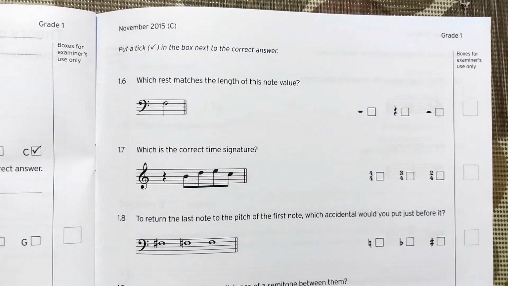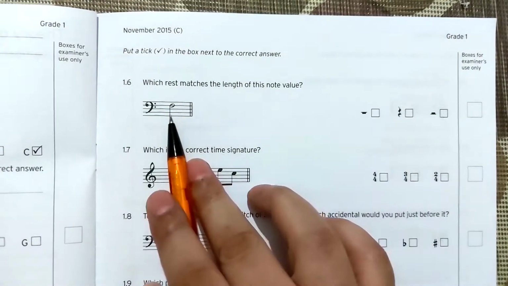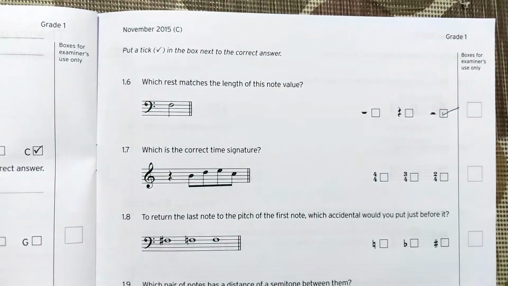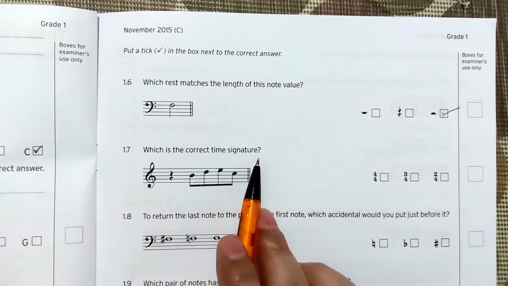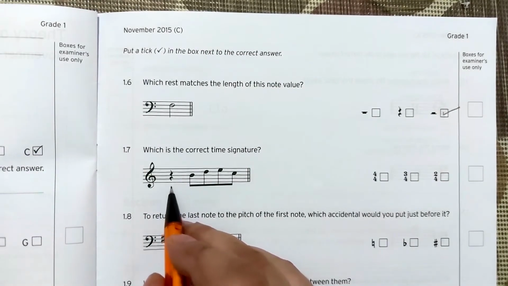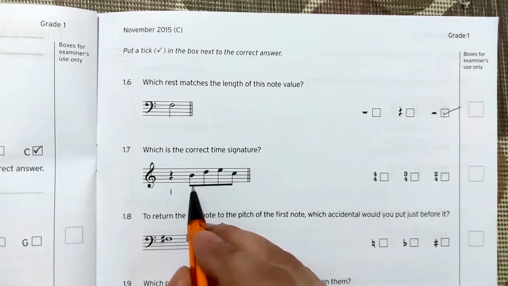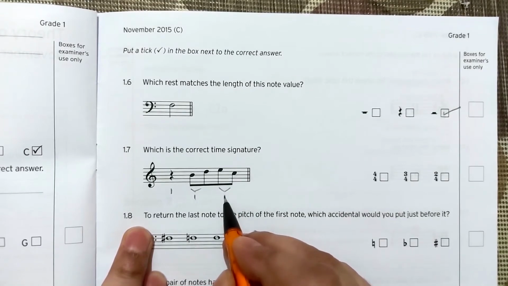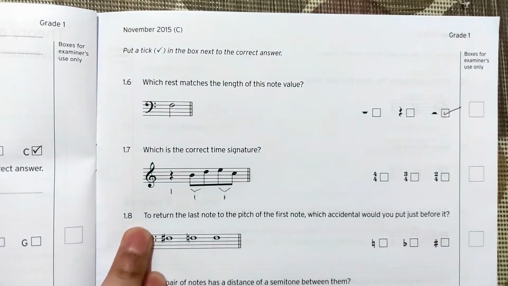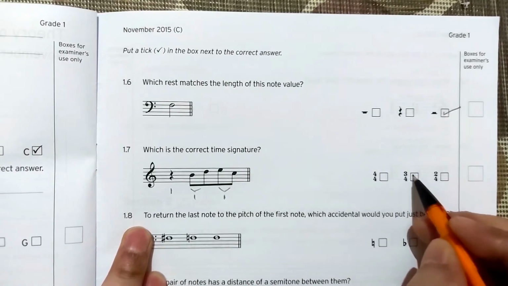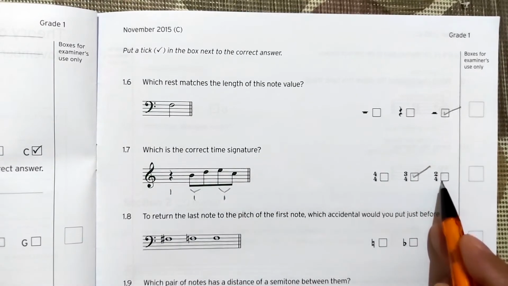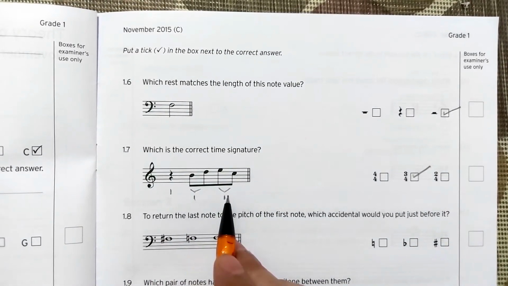So the next one is which rest matches the length of the note value. We know the minim note, so the minim rest is this one. Okay, next, which is the correct time signature. So let's count the beats first. This is 1 crotchet beat value, this makes 1 more crotchet beat, and this makes 1 crotchet. So we have 3 crotchet beats in total. So we can go with 3 by 4. This is right. It cannot be 4 by 4 because we have only 3 crotchet beats. It cannot be 2 by 4 also because it has 3 crotchet beats, not 2.